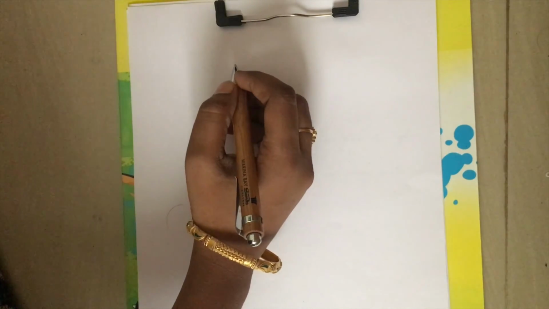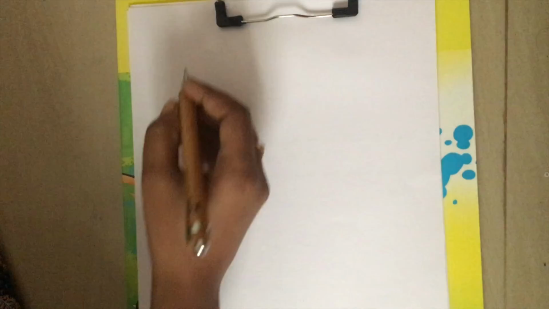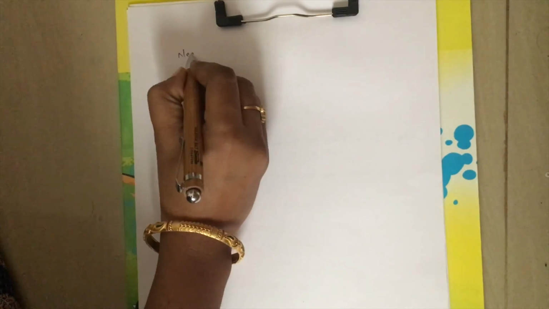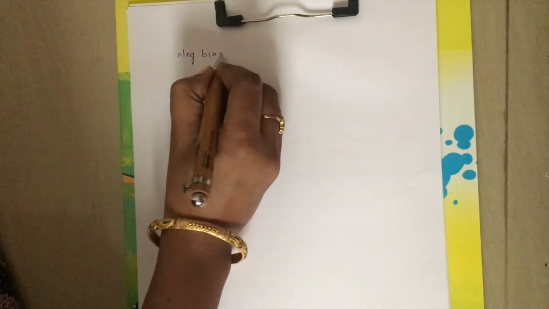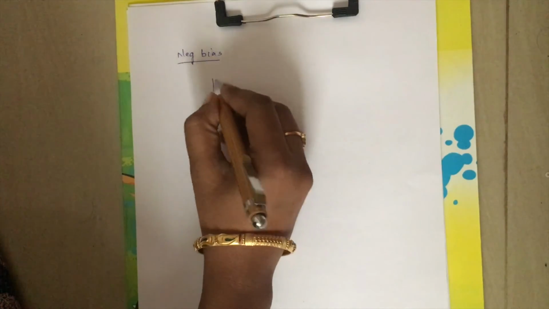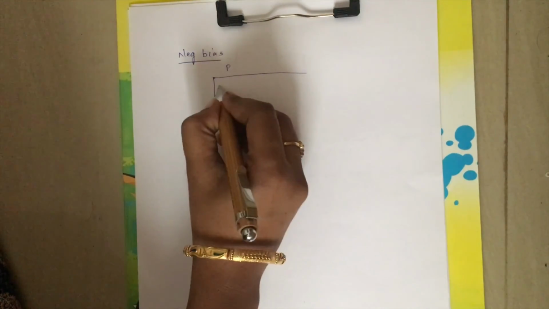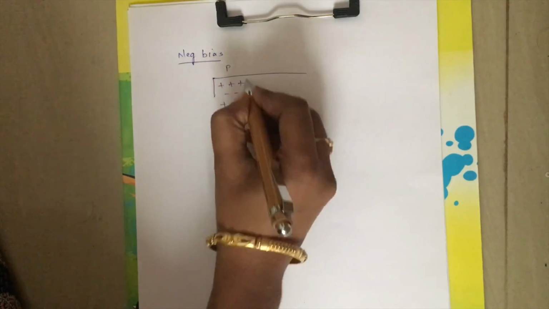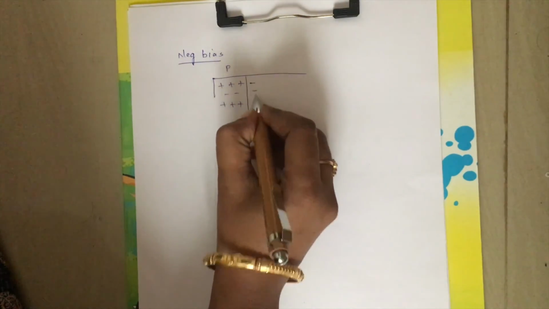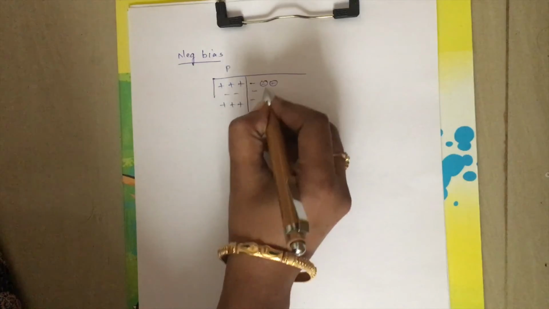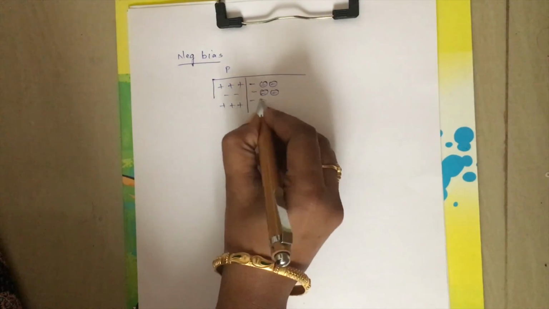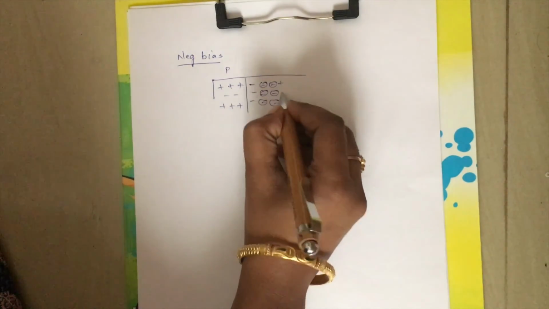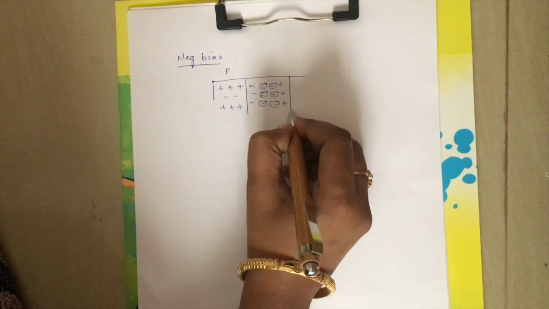Next is reverse bias. How will a diode work when it is in reverse bias condition? So there is a p-type layer, depletion region, and n-type layer.